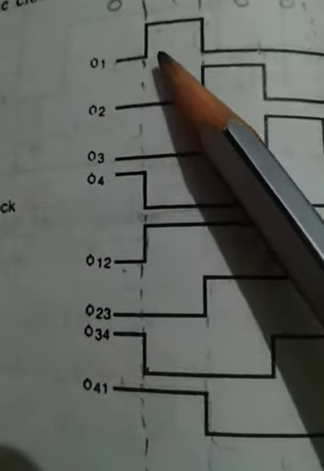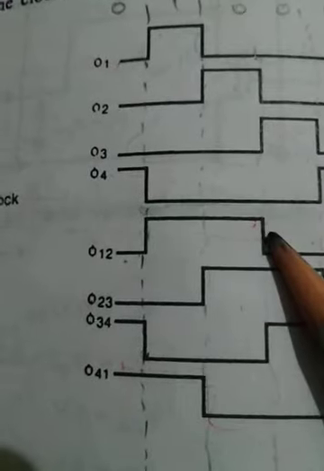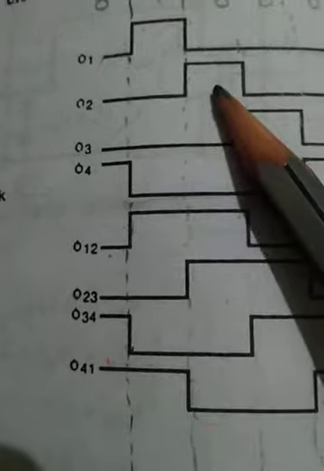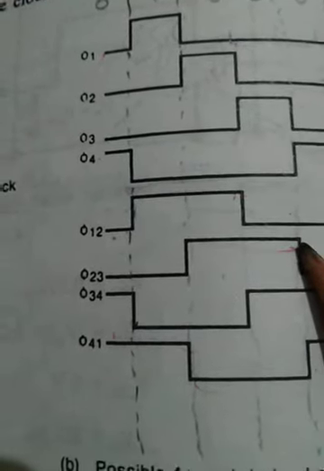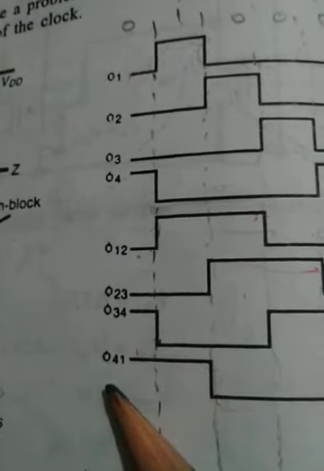If you add this one, this is also high, this is also high, so make it 2 high. Then clock 2 3 means this one and this one, so 2 and 3 is high. Similarly you have to do it for clock signal 3 4 and clock signal 4 1. Understood this waveform now?